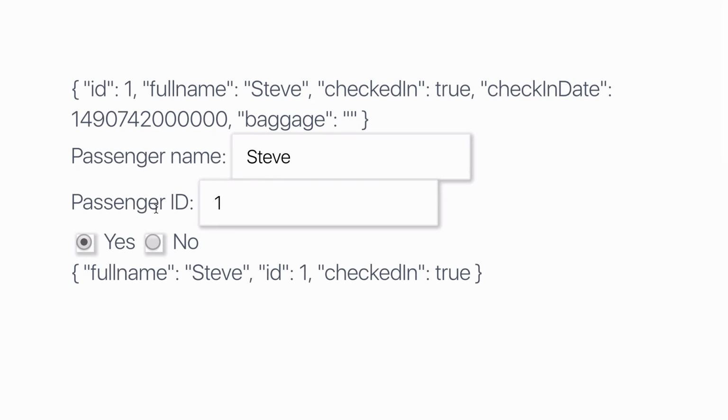So when we go back to the browser, you can see this initial timestamp that we have from the check-in date. When I click no, it checks the passenger out. And when I click yes, you'll notice this timestamp has just changed. However, we're not actually displaying this new timestamp in an input. So what we're going to do is go back and actually register it with our template.